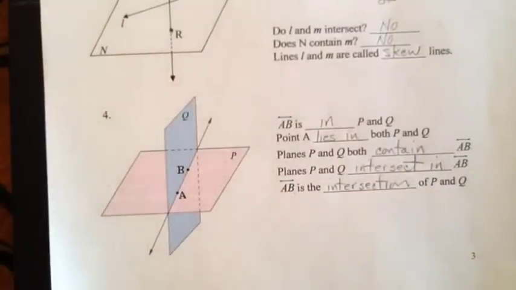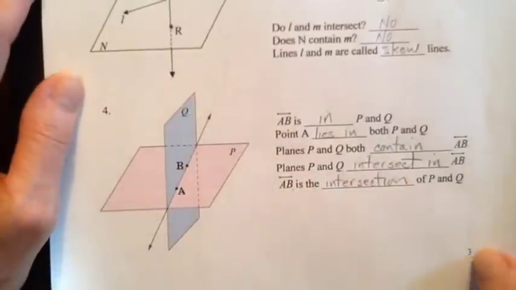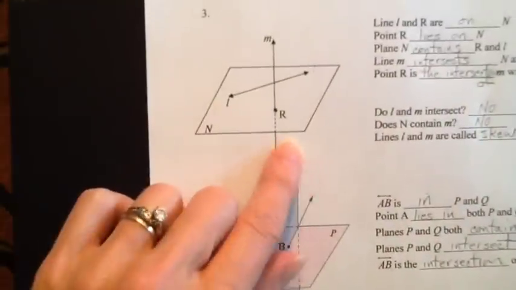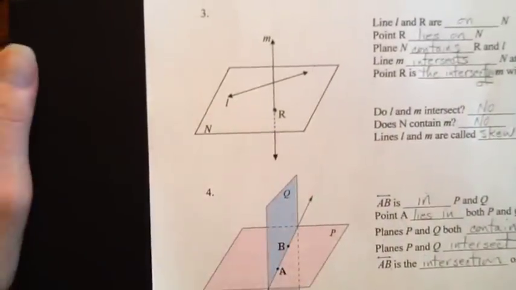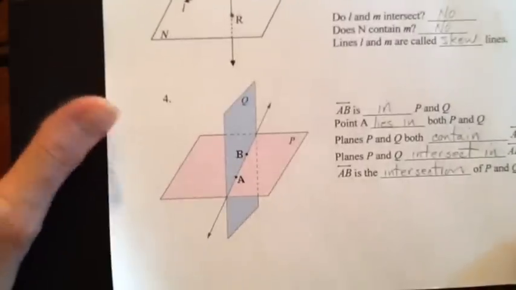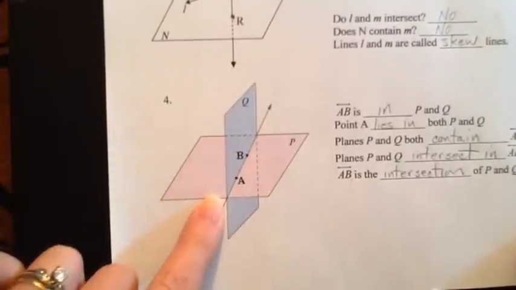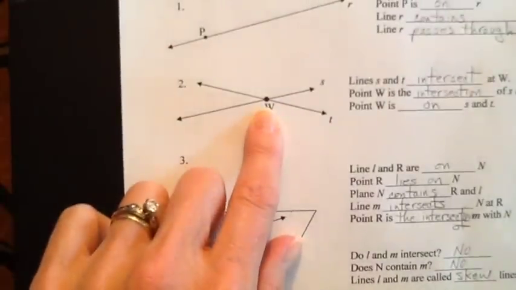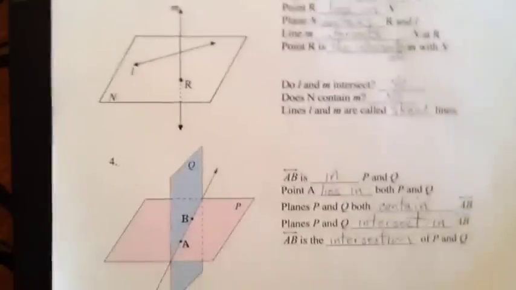Now, tomorrow in class we're going to have to do some drawing, so make sure that you have a sense of how you draw these various things. You can see we use dashed lines when things disappear. When things intersect, we draw their intersections. Okay, I think we are done for today. Good work.